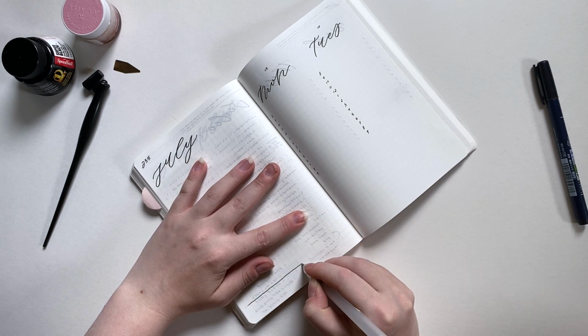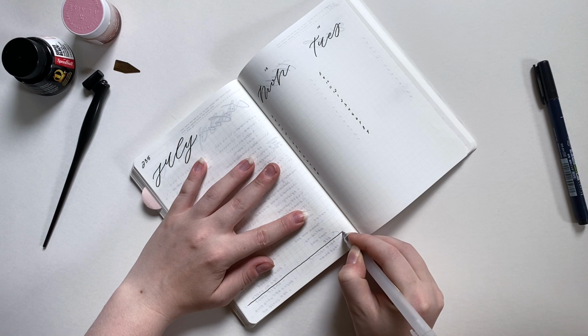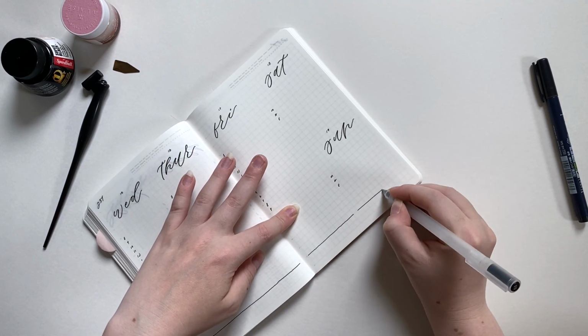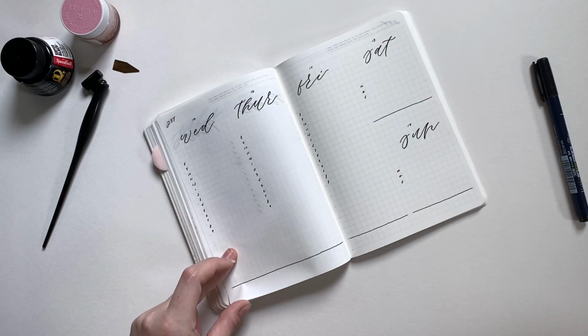The next thing I like to do is draw a line 2 squares up from the bottom of the page. I use this space underneath my weekly task list to record any habits that I want to track that week.